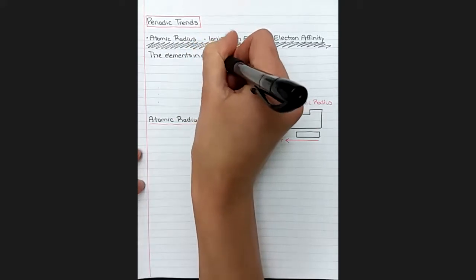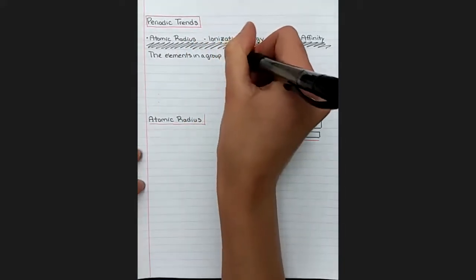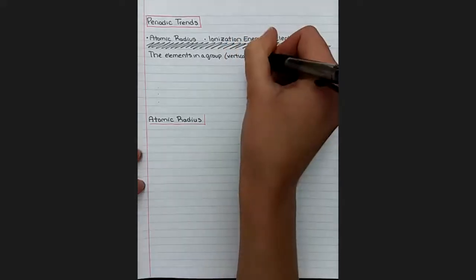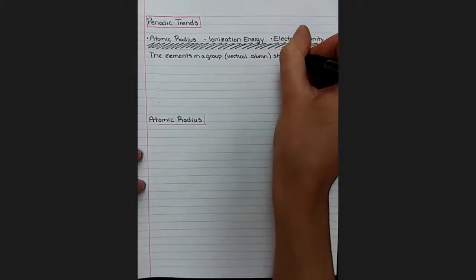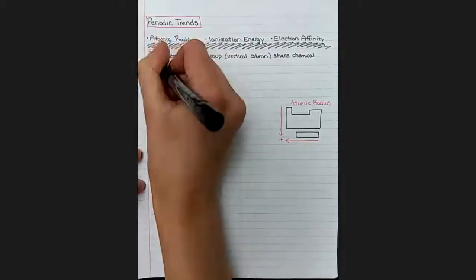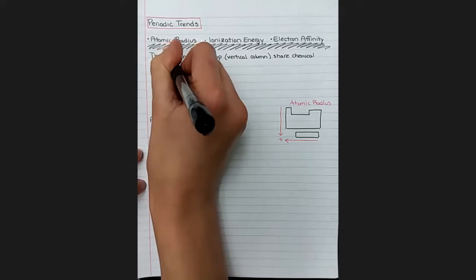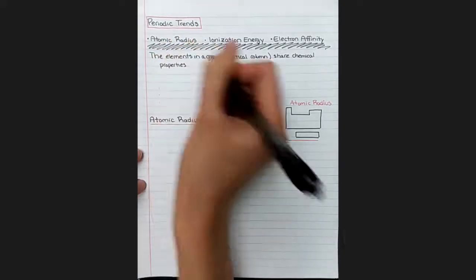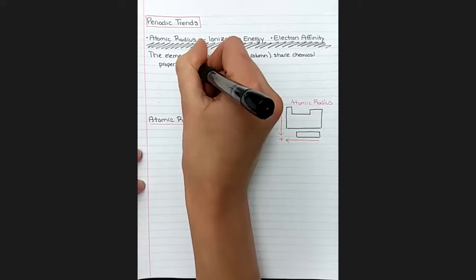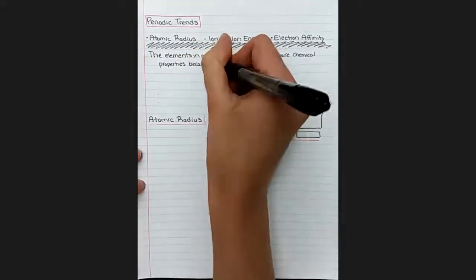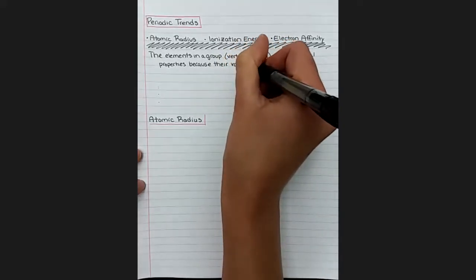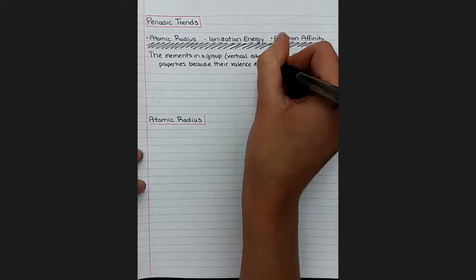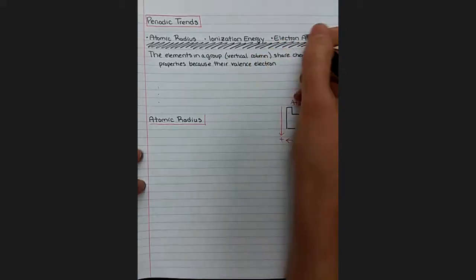So we said that elements in a group, which is what we call the vertical columns, share chemical properties. We organize them that way on purpose. And the reason they share similar properties is because of their electron configurations. Specifically, the valence electron configuration. Remember, those are the only electrons we care about, the ones that are in the outermost shell.